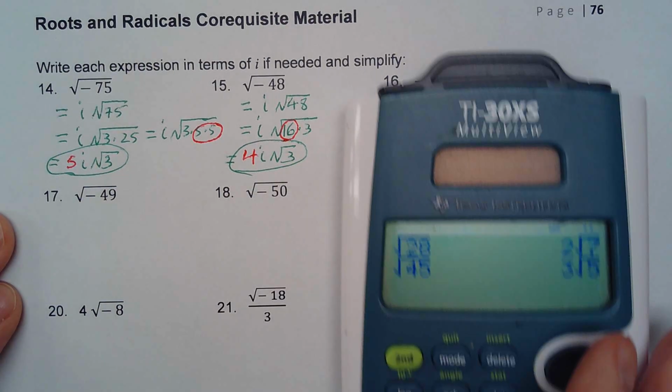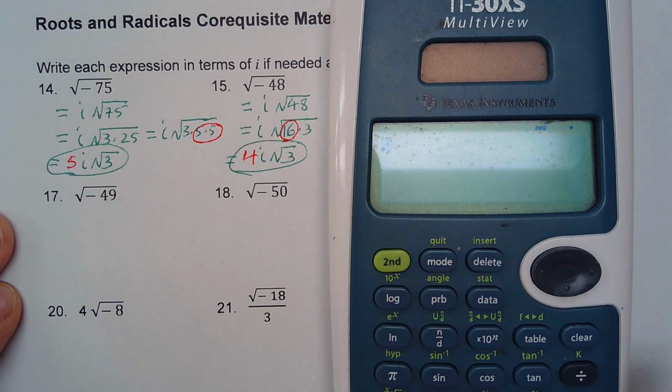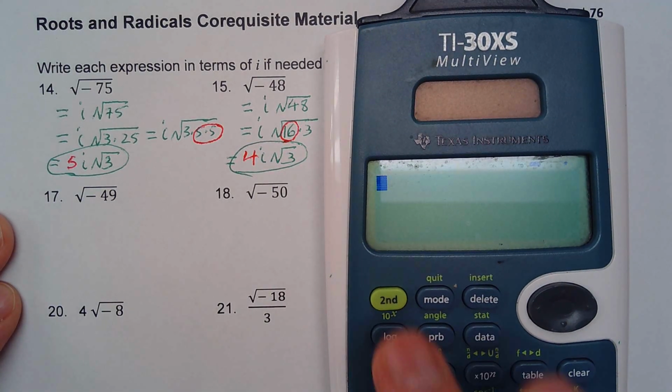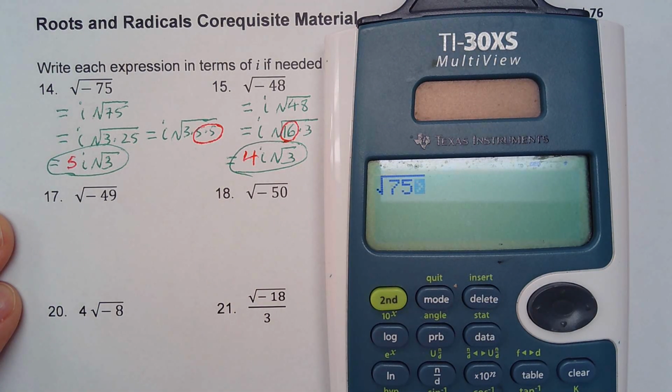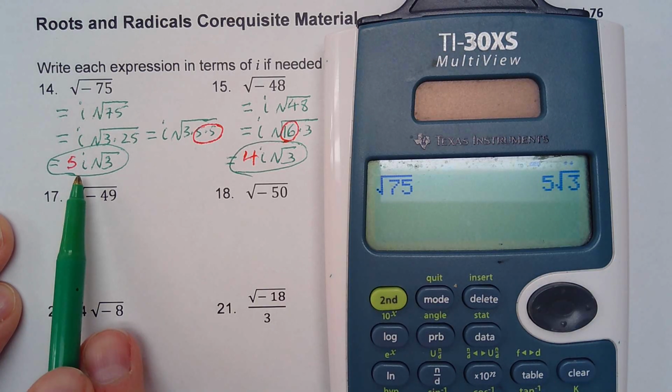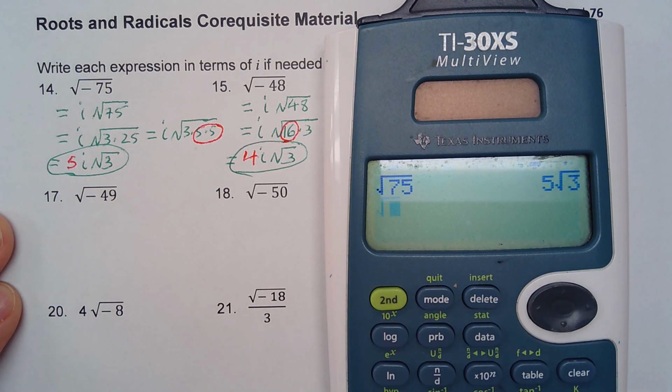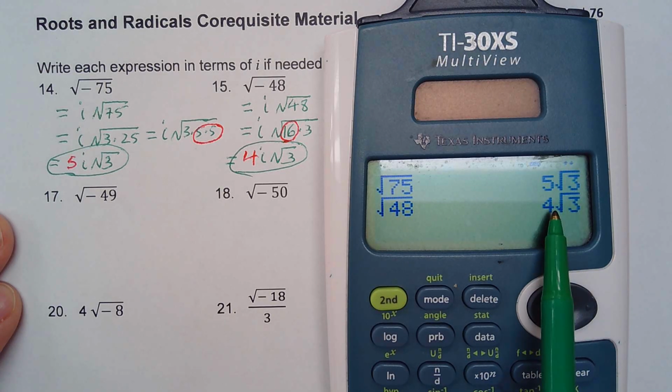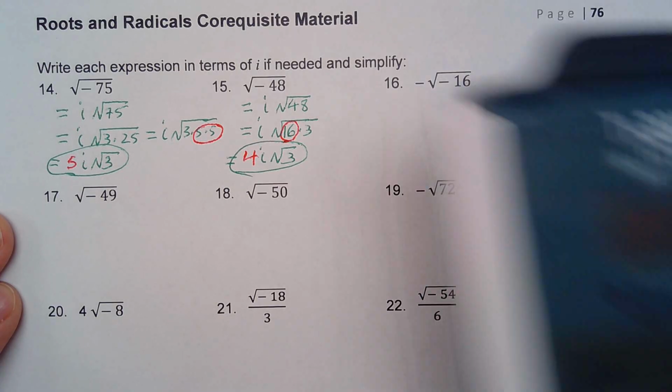Now if you're doing this on your calculator, when I do the square root of 75, I still have to write this first step. It gives me 5 square root of 3. You just need to remember to put the i in here. Same thing with the square root of 48. Just remember to put the i after the 4 before the square root.